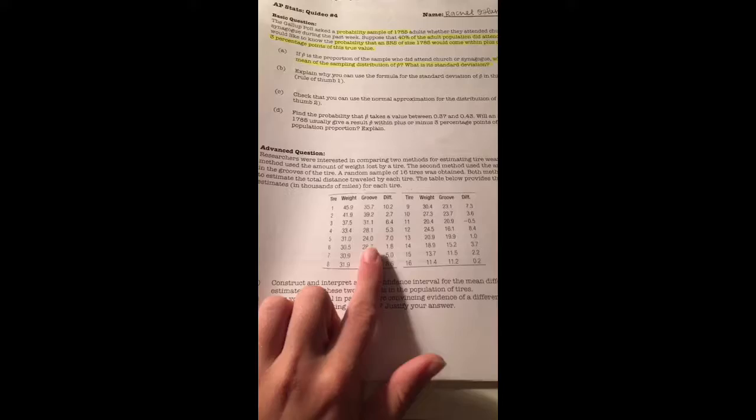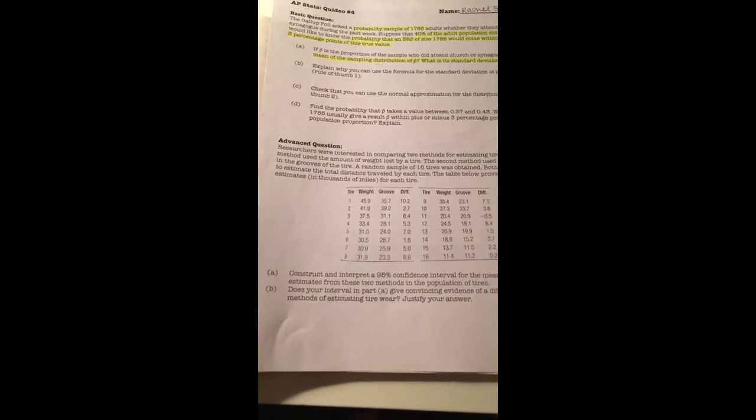All right, now moving on to the advanced question. It gives us this very scary looking table of data about weight loss on tires. Part A says construct and interpret a 95% confidence interval for the mean difference in estimates from these two methods in the population of tires.